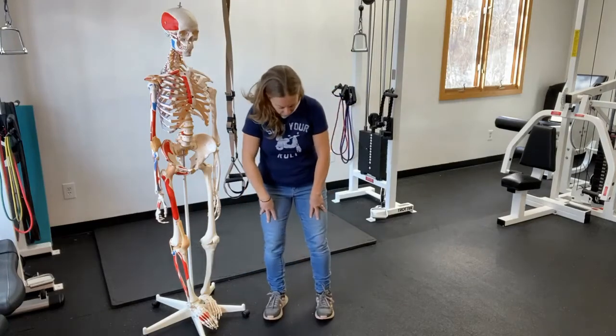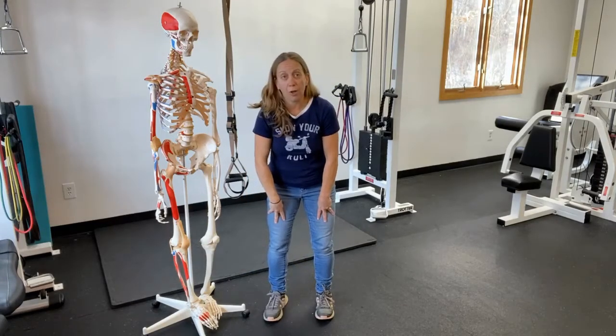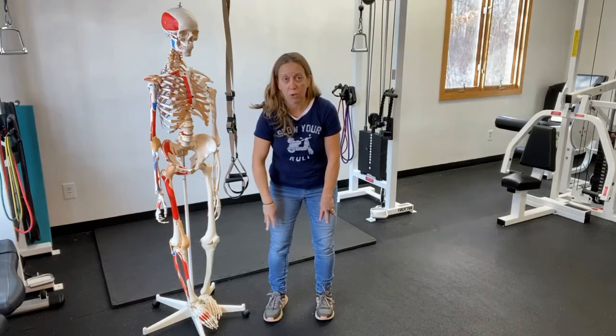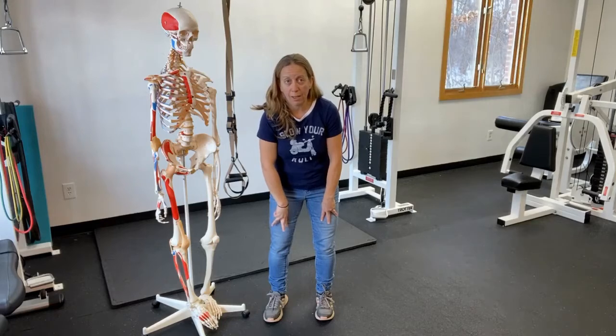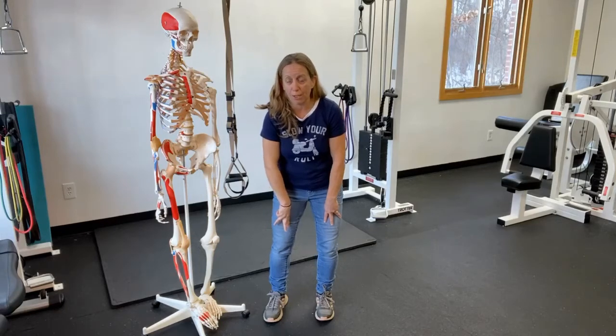If I place my fingers here, I can distinguish between what's known as the vastus lateralis, meaning all the way on the outside, the intermediate, which is in the middle, and then the medialis, which is here.